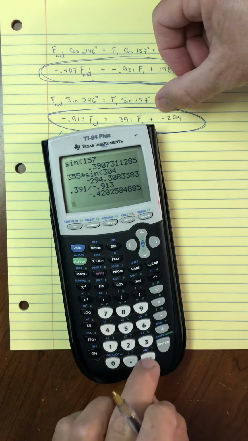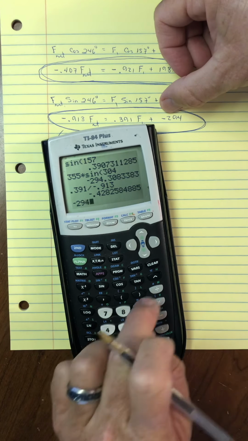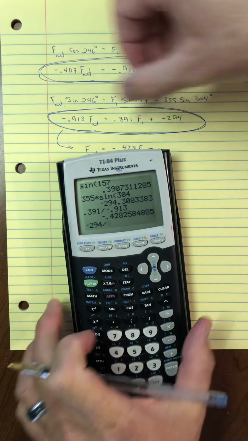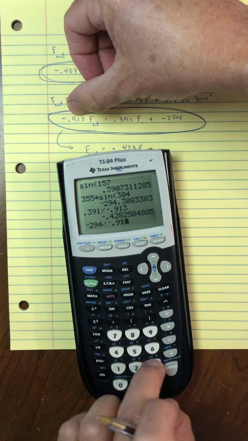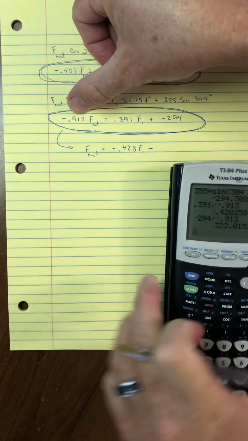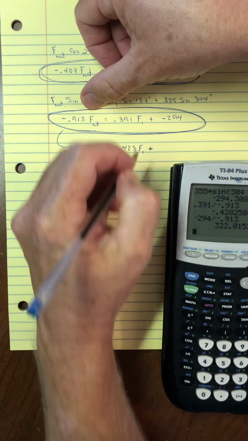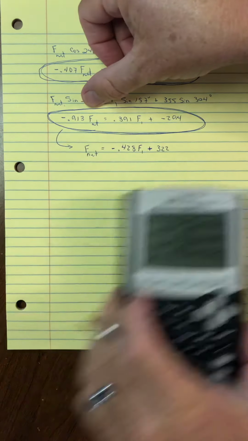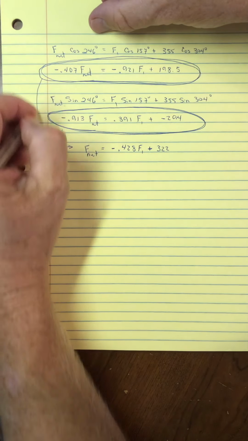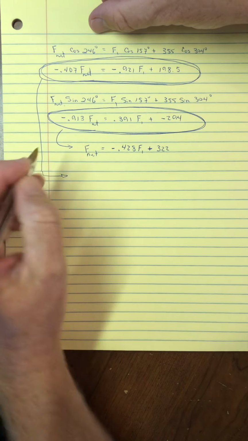And then this would be the negative 294 divided by a negative 0.913 and come out to a plus 322. And then use that in this equation.